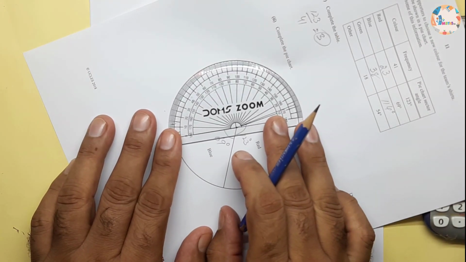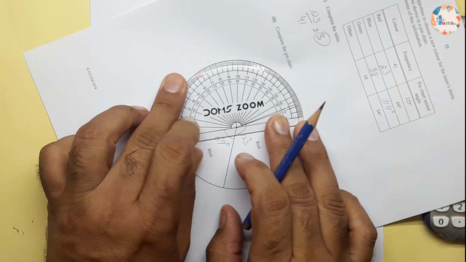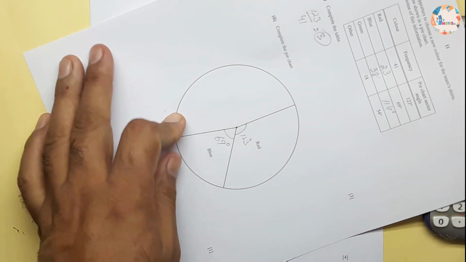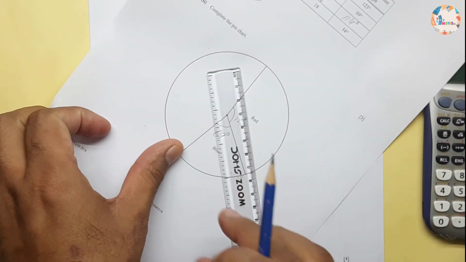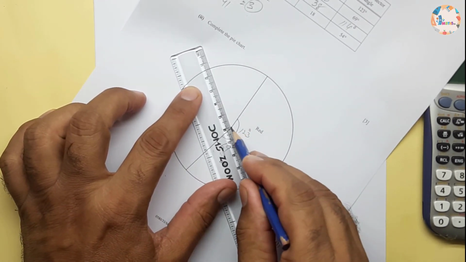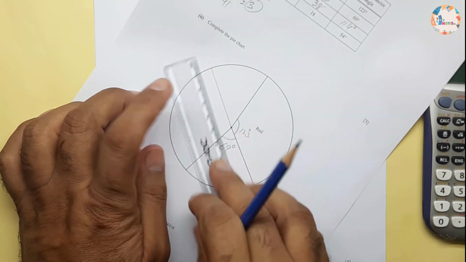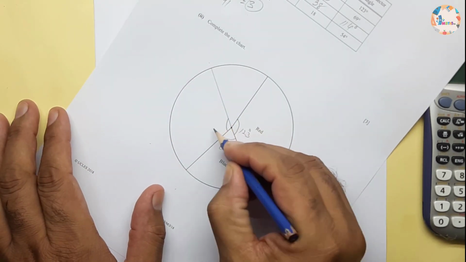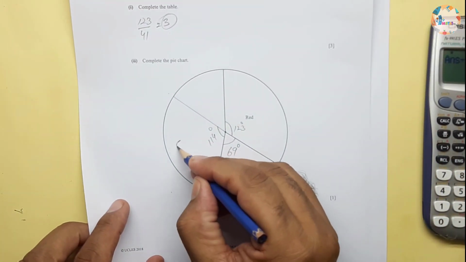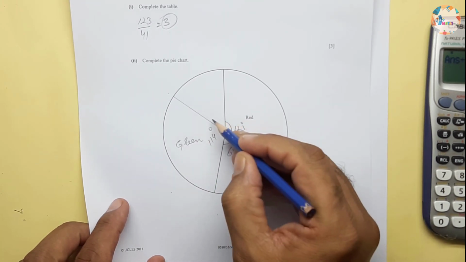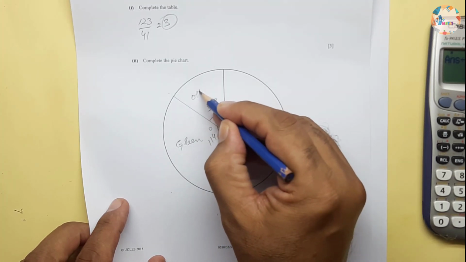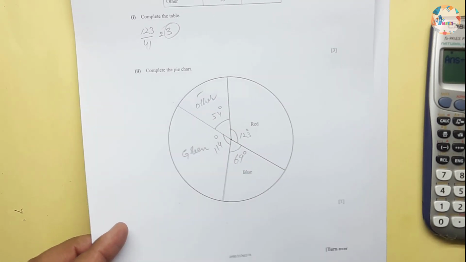So this will be 114, and we can draw a line like this one. From here we'll have to restrict ourselves up to the circumference over here, and this will be 114 degrees, and this 114 degrees is for green. So we can write here green, and this remaining angle is 54 degrees, and this is for other. Done this part as well.